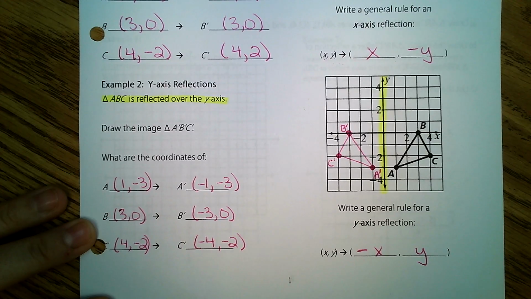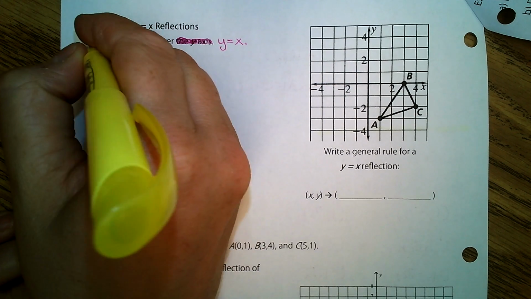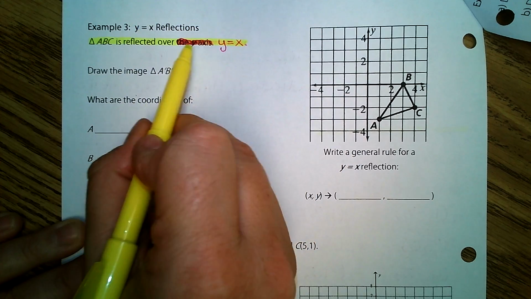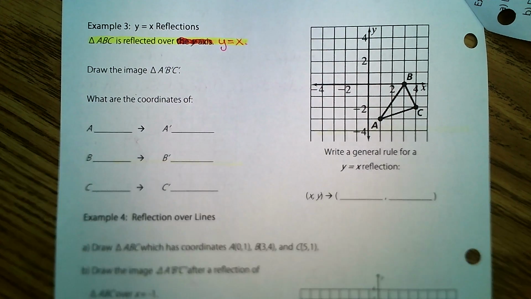Okay. Let's check out another example. Flip over. Okay, in example 3, we want to reflect across a very special line, and that is the line y equals x. Please forgive my typo right there. We want to reflect across the line y equals x.